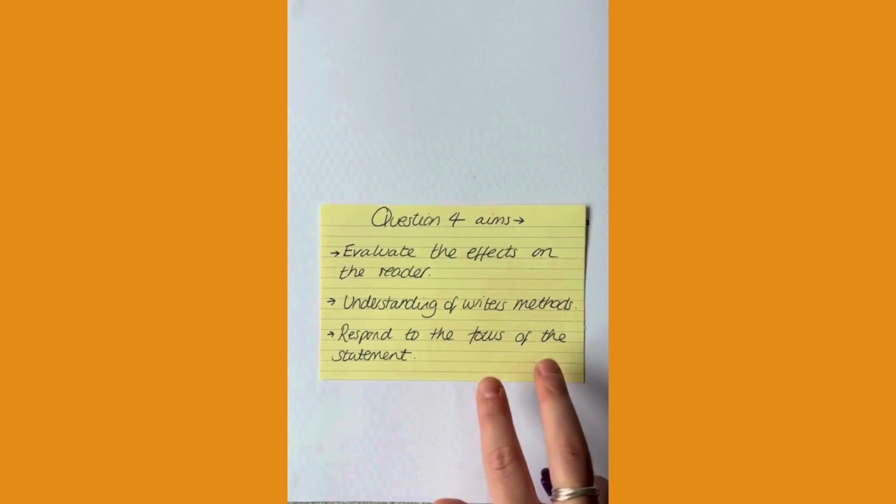We need to also show we have an understanding of writers' methods, so any techniques they may have used and what those effects are. And then finally, we need to make sure that we are responding to the focus of the statement in the question. It's really important to remember that this is not just a language analysis question. We have to evaluate what the writer has used and why they have been used by exploring the effects on the reader.